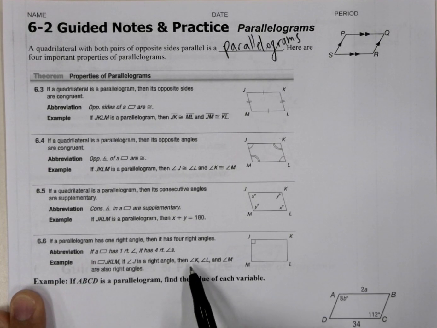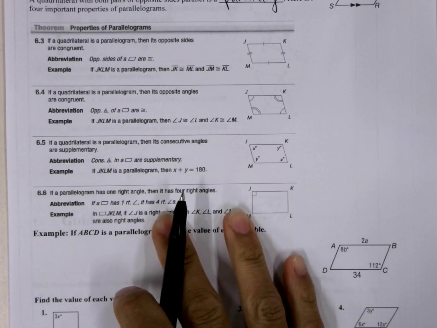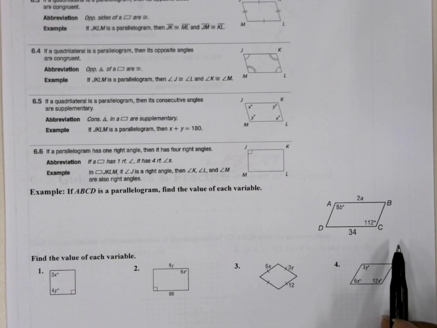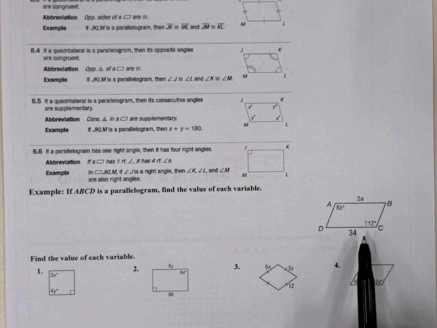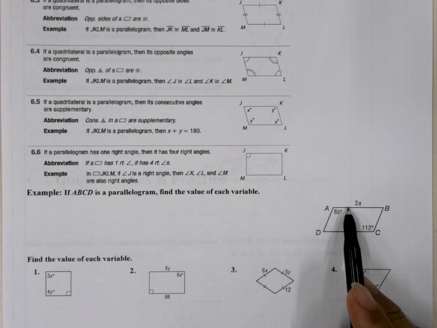And then if the parallelogram has one right angle, then it has four right angles, and it's actually a rectangle, right? So we can solve problems using these properties, and so let's look at this example. If ABCD, the quadrilateral, is a parallelogram, then find the value of each variable, a and b, right?